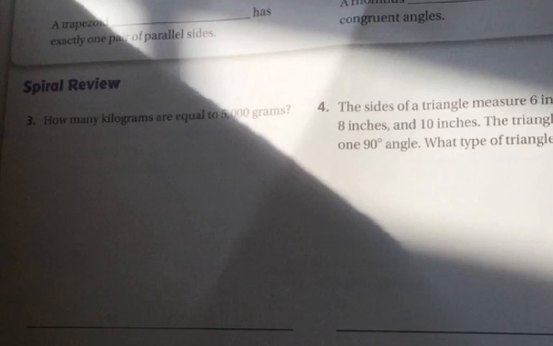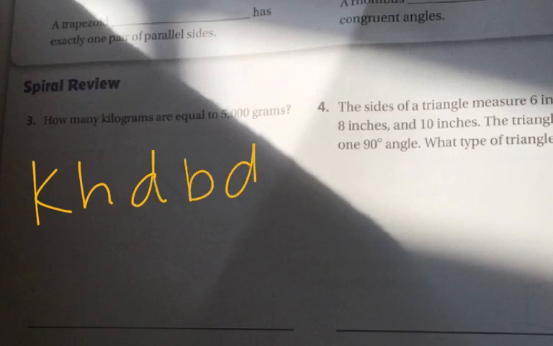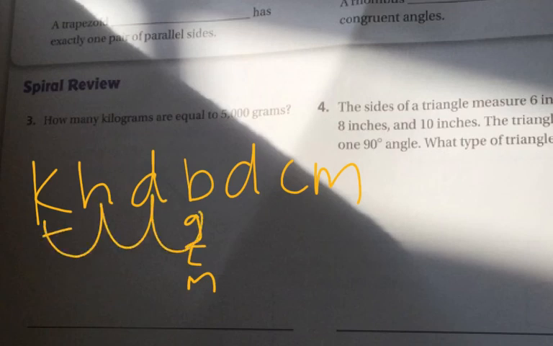Number 3. How many kilograms are equal to 5,000 grams? So we have to think of King Henry died by drinking chocolate milk. Remember the "by" is grams, liters, and meters. And you're going from kilograms to grams. So that's 1 jump, 2 jumps, 3 jumps.